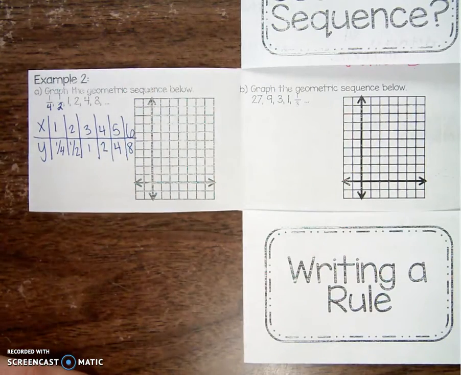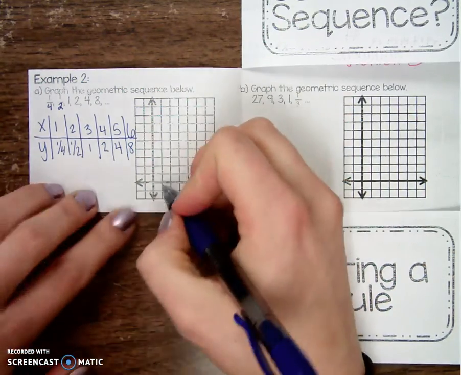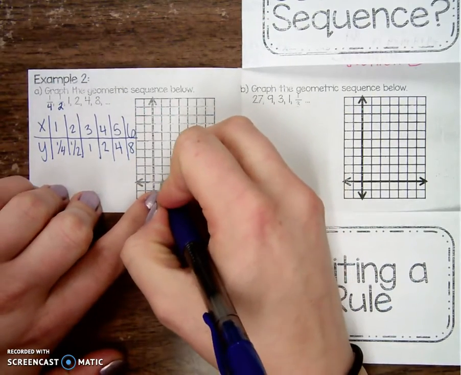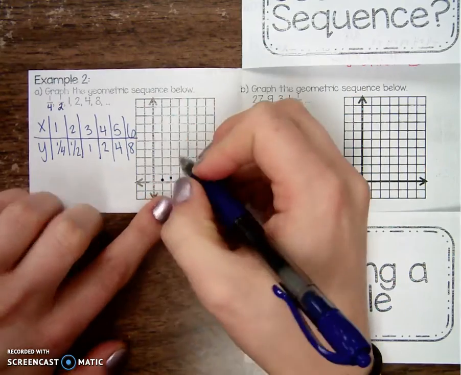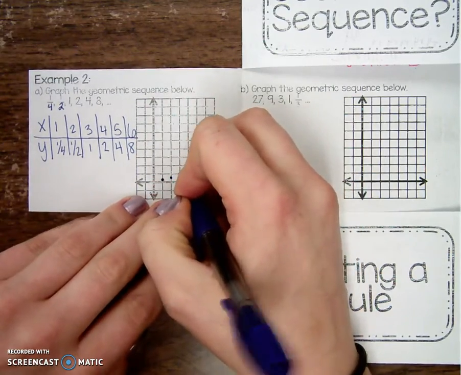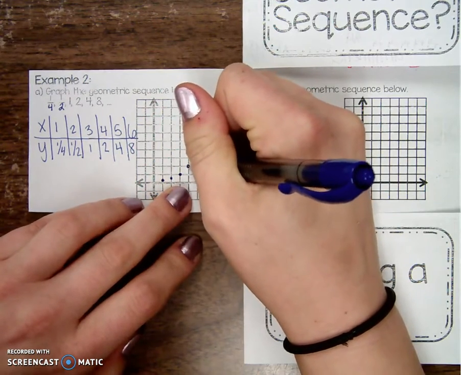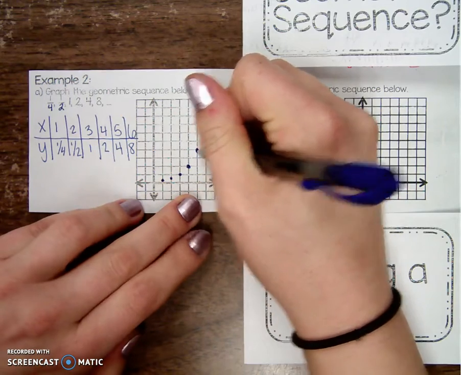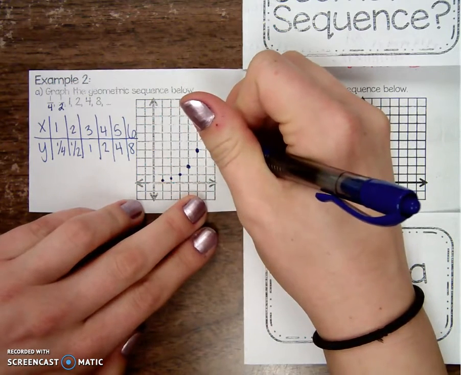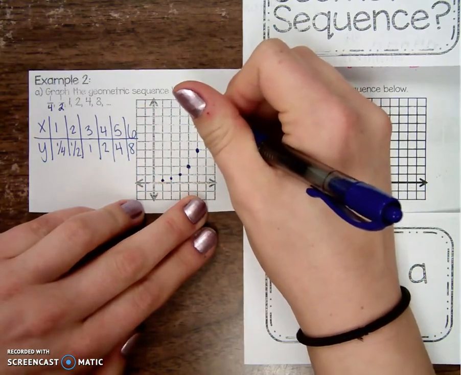Okay, and then all you have to do to graph this geometric sequence is to graph these as ordered pairs. So I'm going to 1, 1/4. I'm going to 2, 1/2. I'm going to 3, 1. Right 4, up 2. Right 5, up 4, and then right 6, up 8.